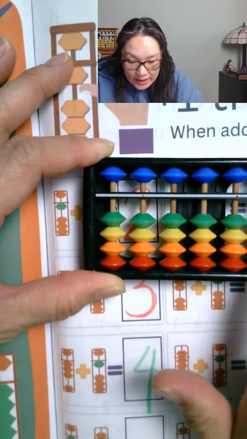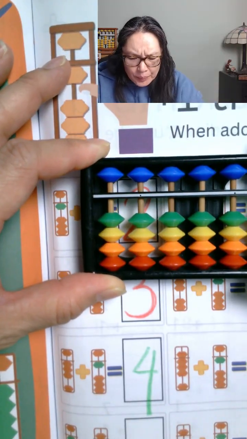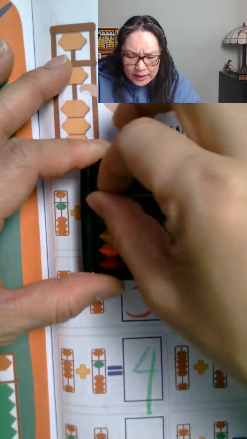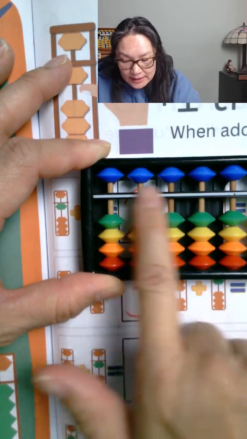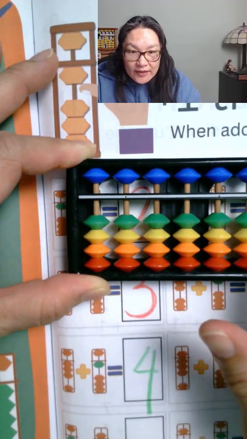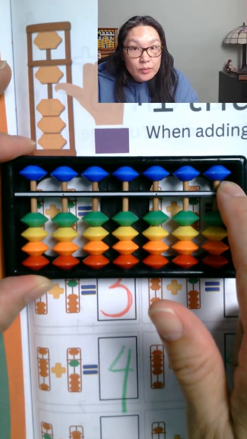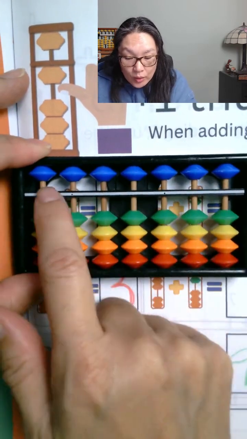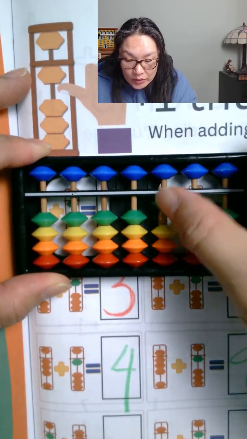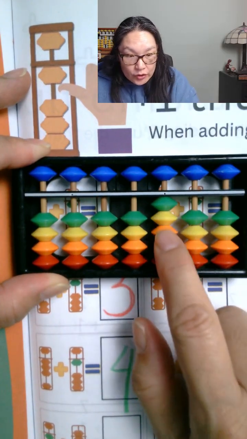So this is an abacus, just so you know, I'm not being condescending. I'm just stating what it is. What we're going to do is focus on the horizontal bar. This horizontal bar tells me which beads are being counted. So when I do this, I know that the 1 is being counted. I have 2, 3, 4.